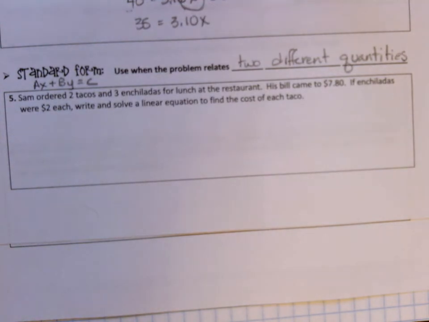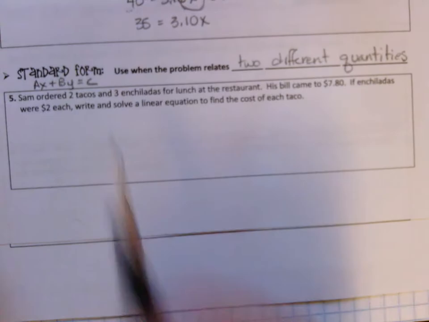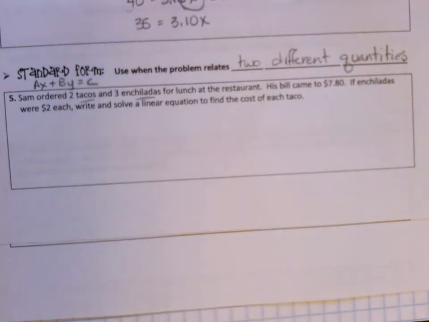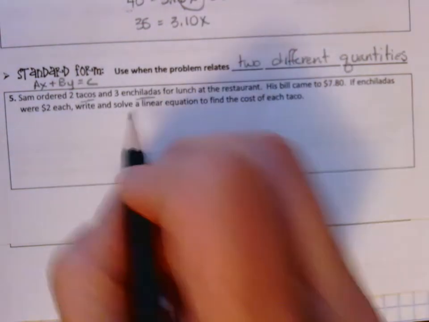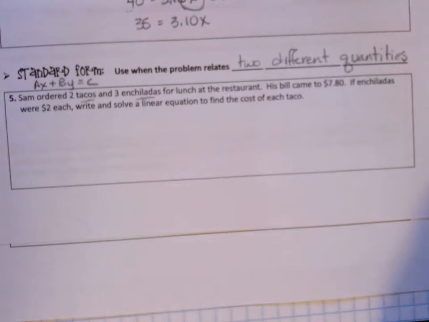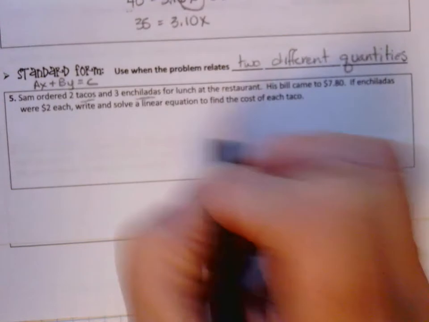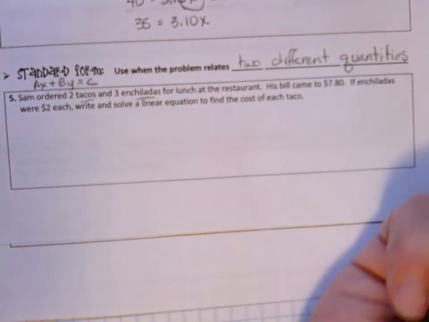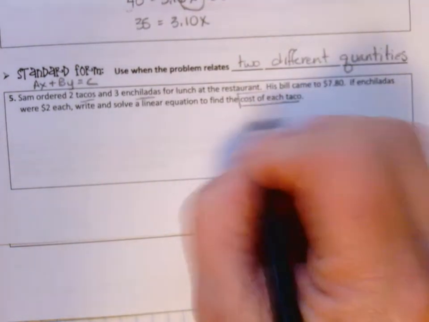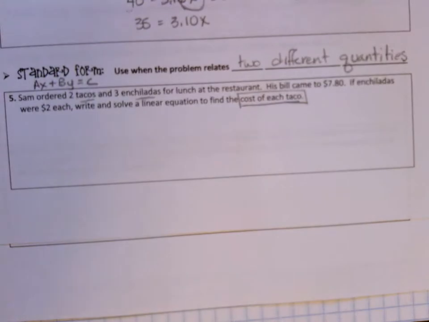So the two quantities that we're talking about in this first problem are tacos and enchiladas, and we don't know how much tacos cost. That's what we would like to find out.